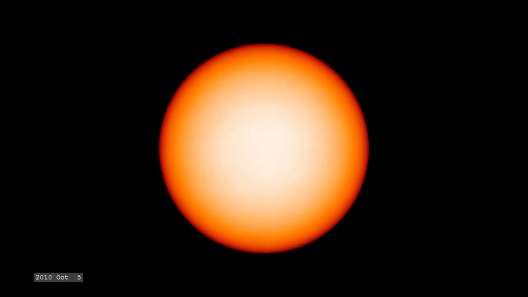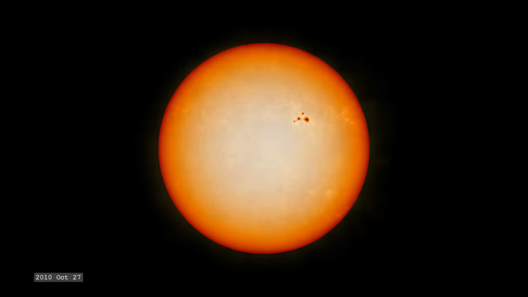These are images of the Sun in visible light from NASA's orbiting Solar Dynamics Observatory, or SDO. At visible wavelengths, the Sun is relatively featureless, its surface marked only with occasional sunspots carried into view by the Sun's rotation. These sunspots can change shape in hours or stay stable for days.